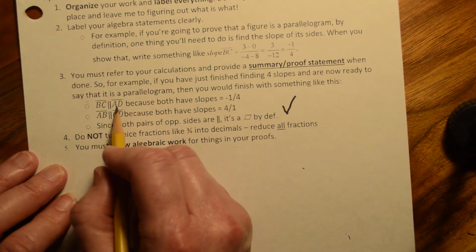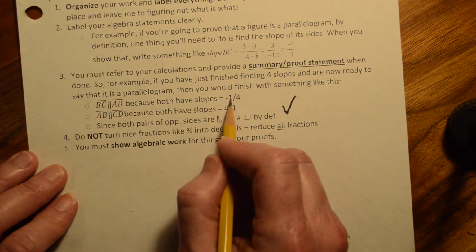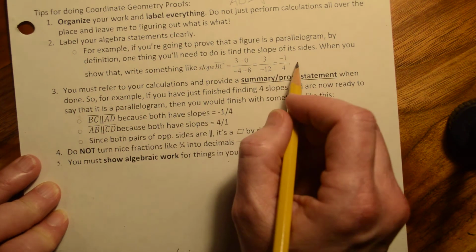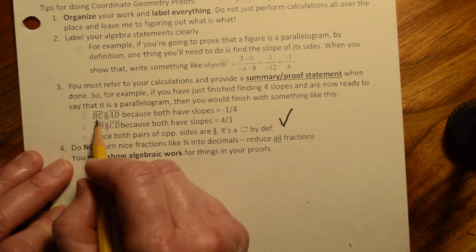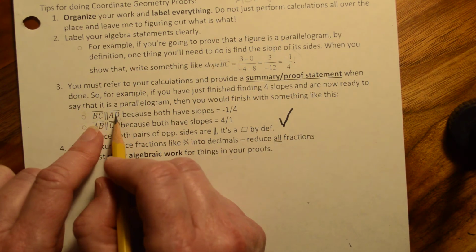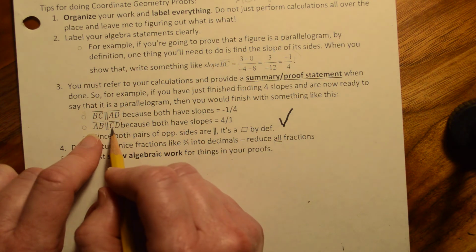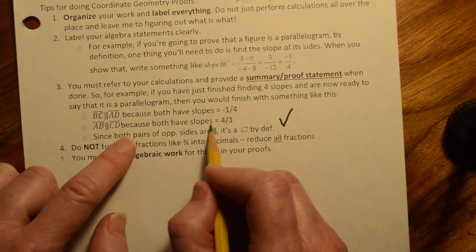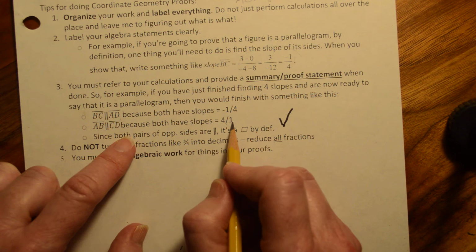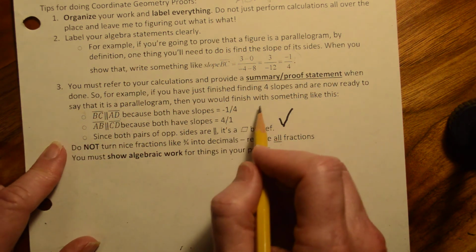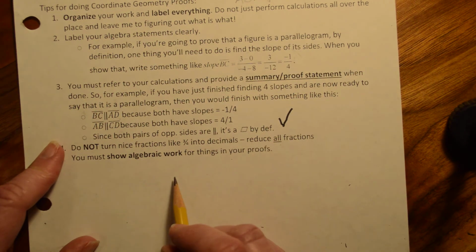BC and AD are parallel because they both have slopes of -1/4. So up here somewhere you would have just found that. Here you're making a conclusion. You're saying, see, they both have the same slope, therefore they're parallel. AB and CD are parallel to each other because they both have slopes 4/1. All right? So again, your work would have been somewhere else. You're just writing a summary here.